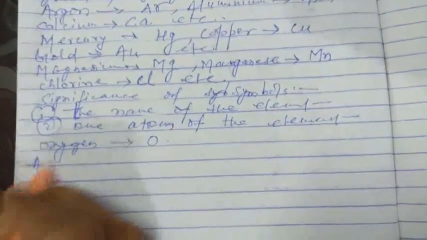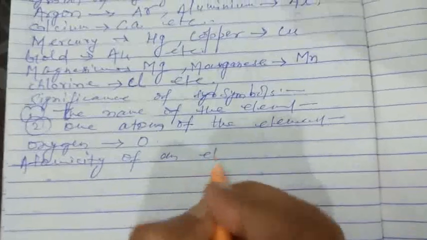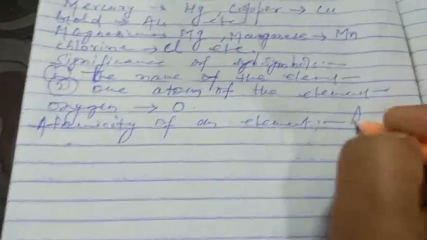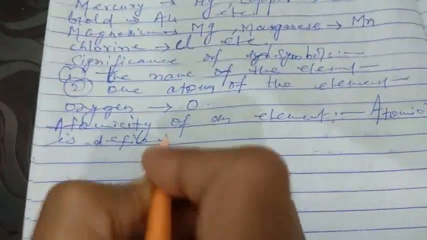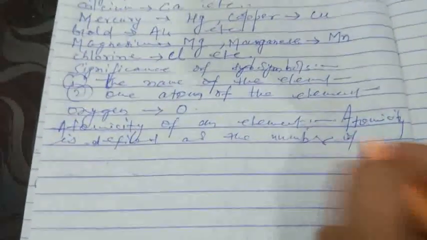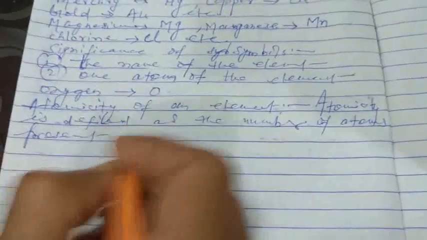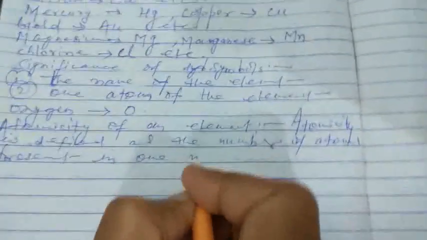Now, atomicity of an element. Atomicity is defined as the number of atoms present in one molecule of an element.